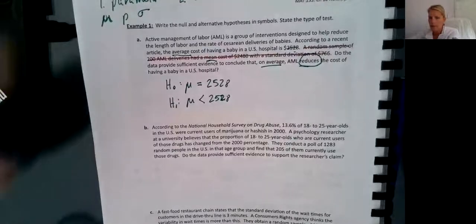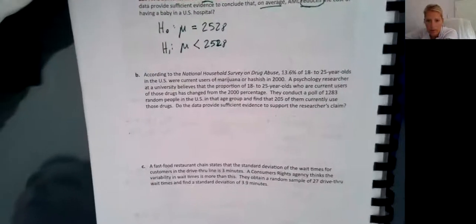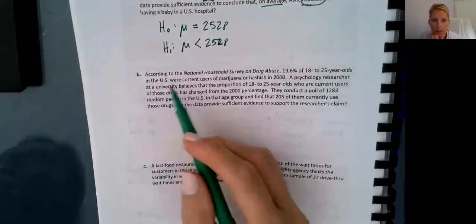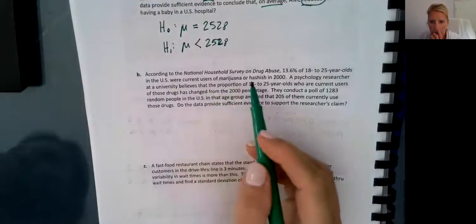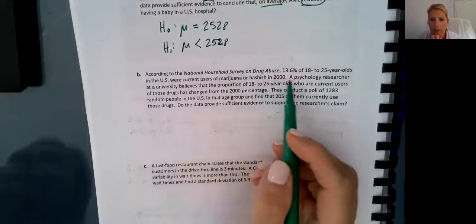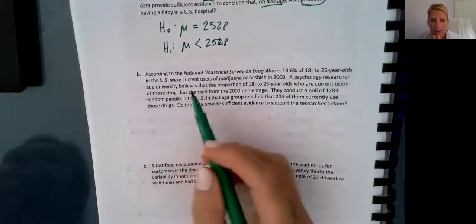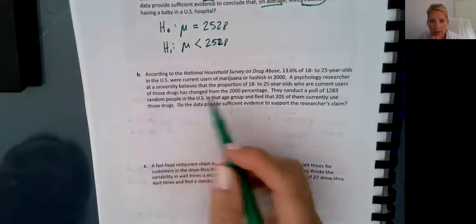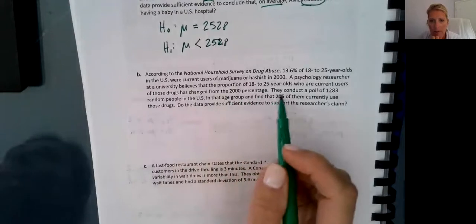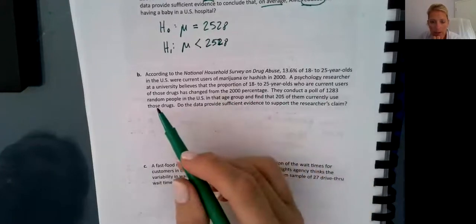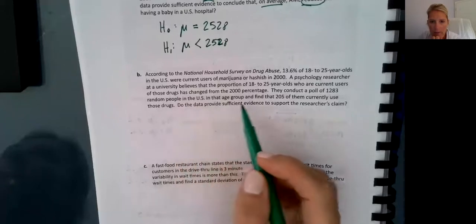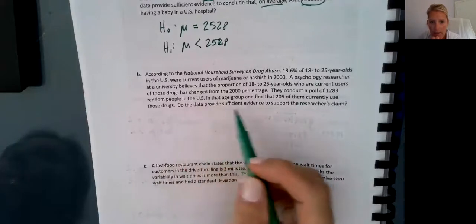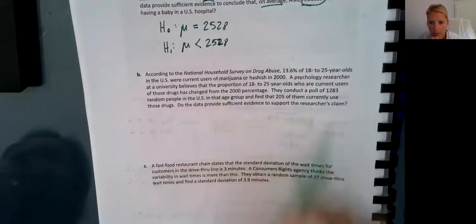Second example says, according to the National Household Survey on Drug Abuse, 13.6% of 18 to 25-year-olds in the U.S. were current users of marijuana or hashish. In 2000, a psychology researcher at a university believes that the proportion of 18 to 25-year-olds who are current users of those drugs has changed from the 2000 percentage. They conduct a poll of 1,283 random people in the US in that age group and find that 205 of them currently use those drugs. Do the data provide sufficient evidence to support the researcher's claim?